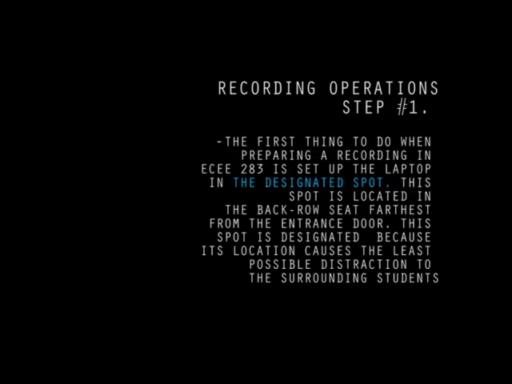The first thing to do when preparing a recording in ECEE 283 is set up the laptop in the designated spot. This spot is located in the back row seat farthest from the entrance door. This spot is designated because its location causes the least possible distraction to the surrounding students.